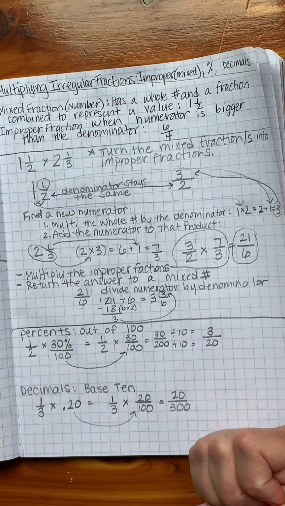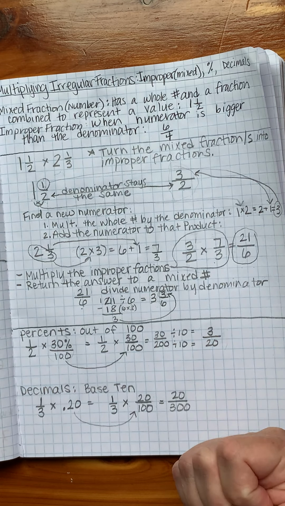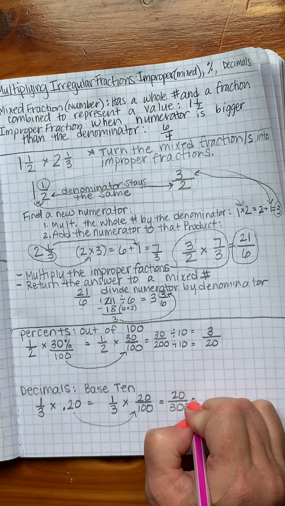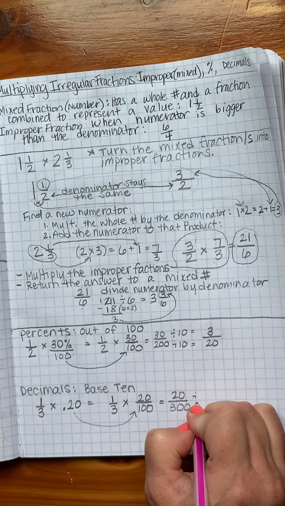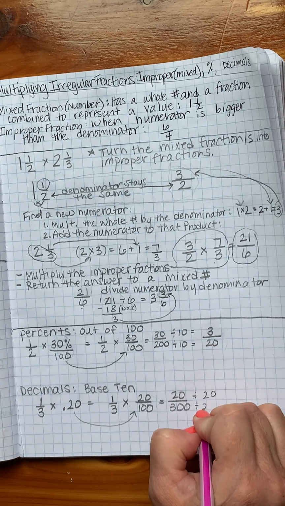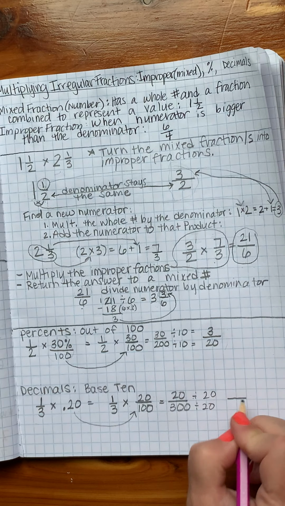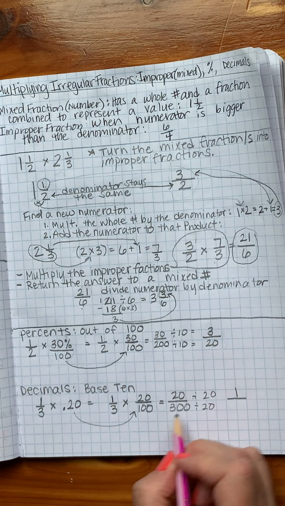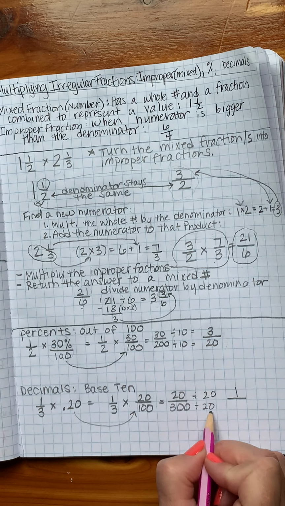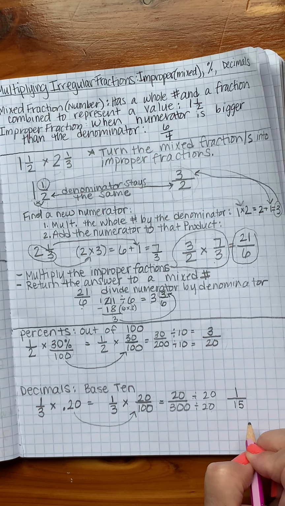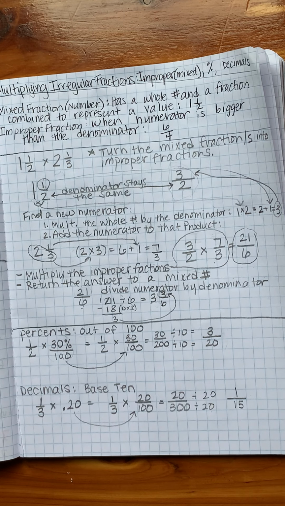because I know when I count by 20s, I get to 100: 20, 40, 60, 80, 100. So I know that I can divide 300. So I'm going to divide both of these, numerator and denominator, by 20. Remember, whatever I divide it by has to be a common factor. I can't choose two different numbers. It doesn't work. And that means I'm going to get 20 divided by 20 is 1, and 300 divided by 20 is 15. And 1/15 is my smallest reduced fraction.